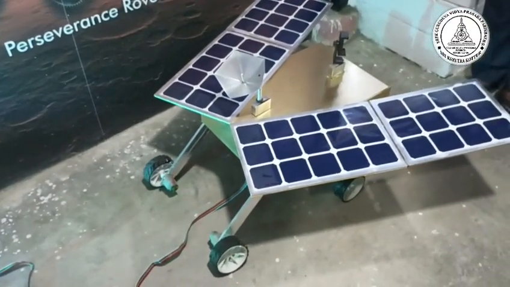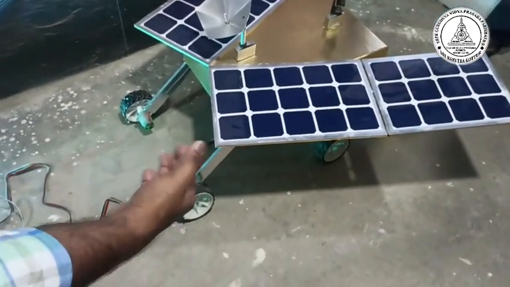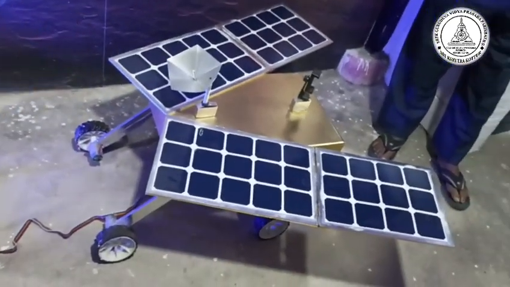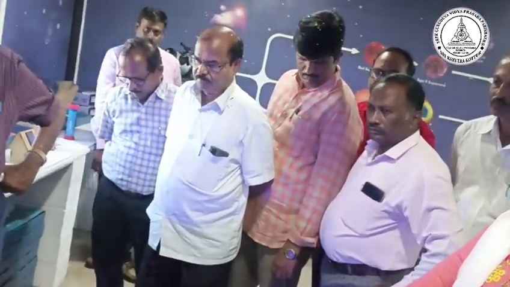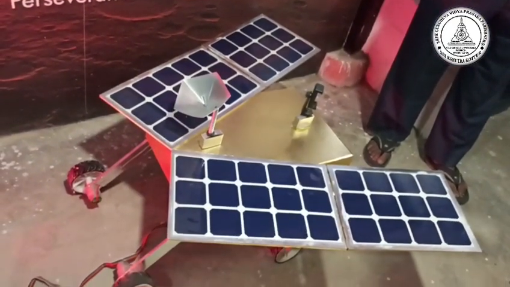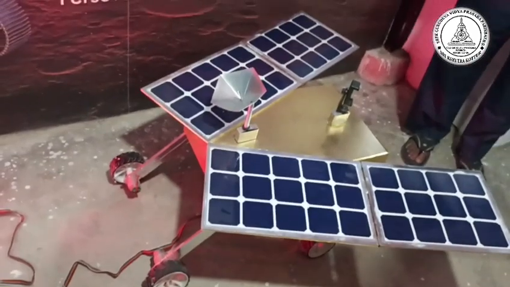Okay. And also we have a different kind of mechanism for the tires. Some of the wheels have the pulley mechanism, so they can understand that mechanism and how it works on the other planets. We have different parts on this, like solar panels and the antenna. The antenna can be moved here, and we have a camera there. So they will understand what the critical parts are which should be there on the rover.